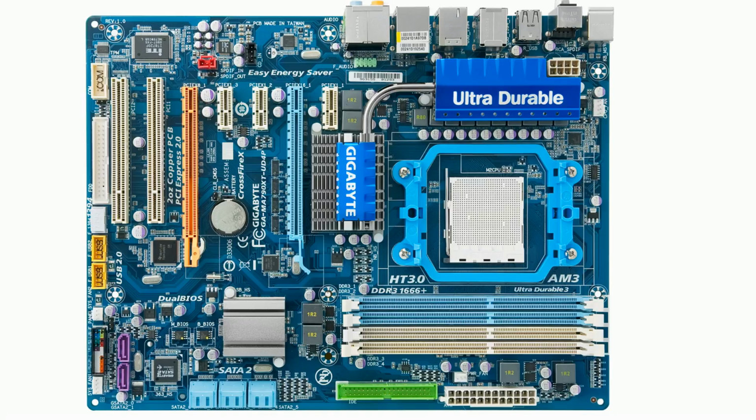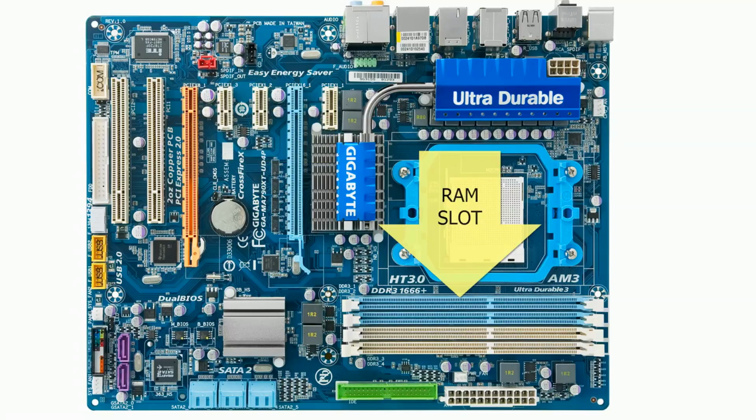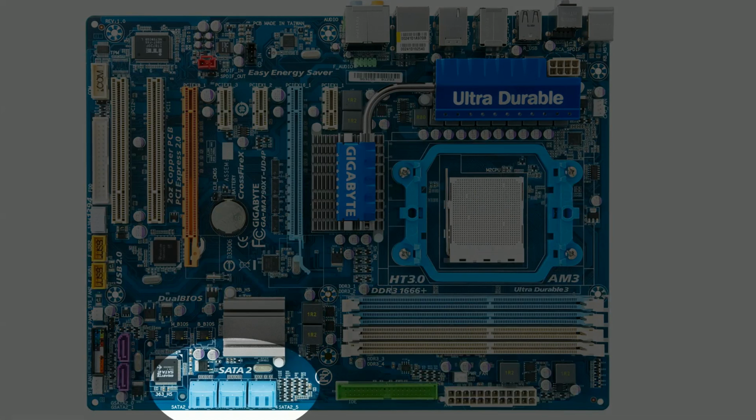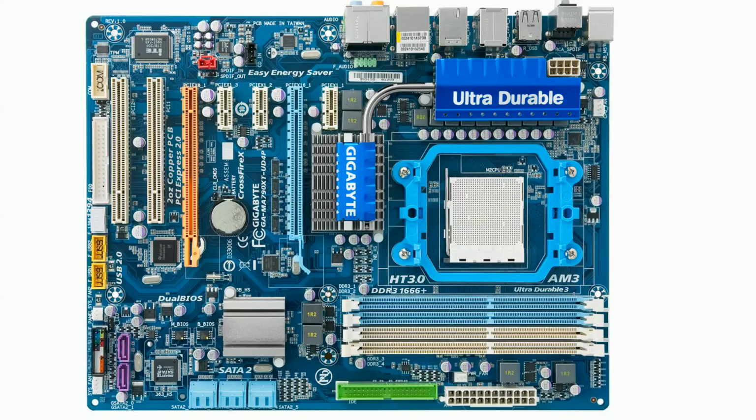And then you have the motherboard itself. And you have to remember, the entire system is built on this binary system. So you have a graphics card, you have a RAM, you have a CPU, you have a SATA drive. All of it is built on binary, off and on.